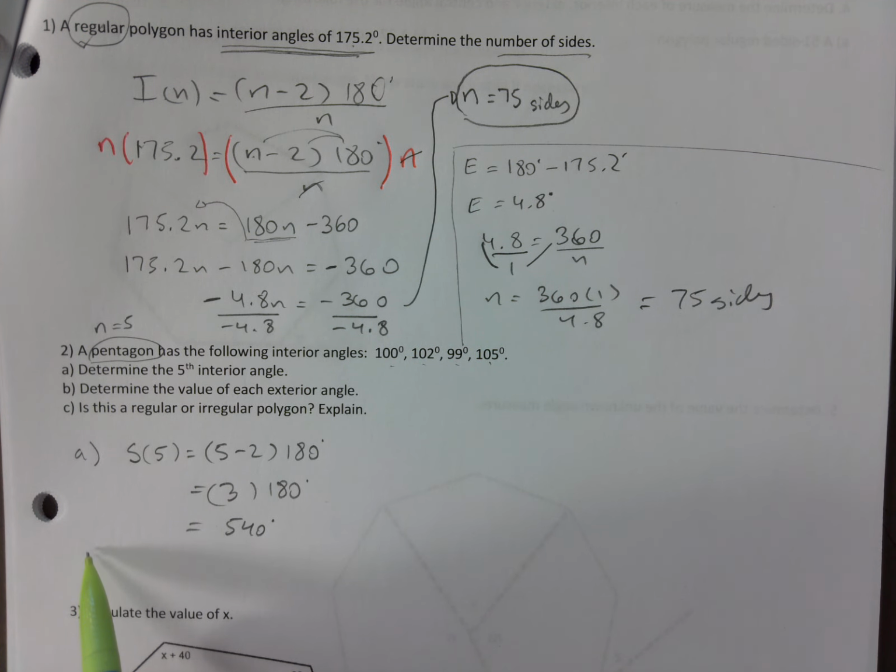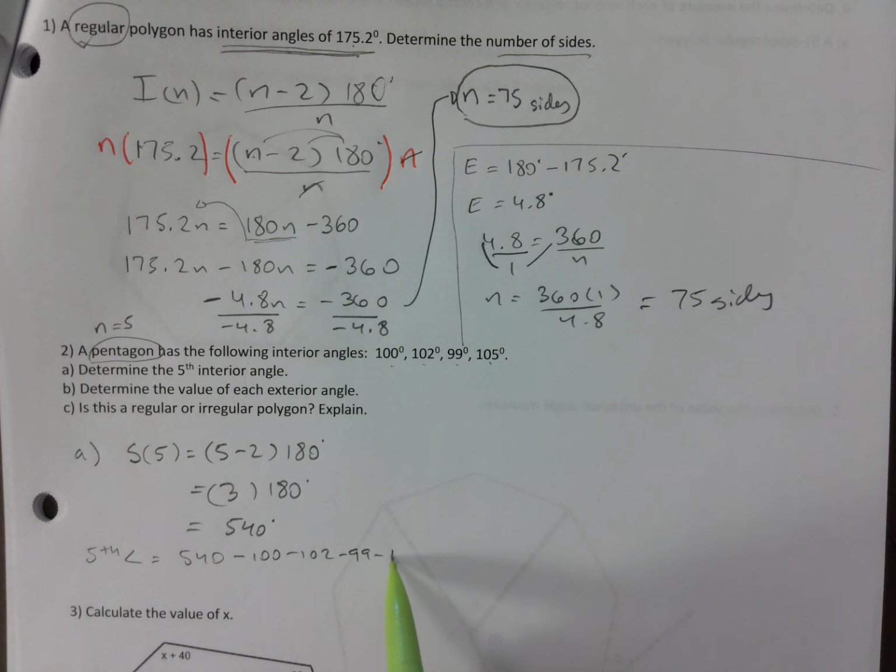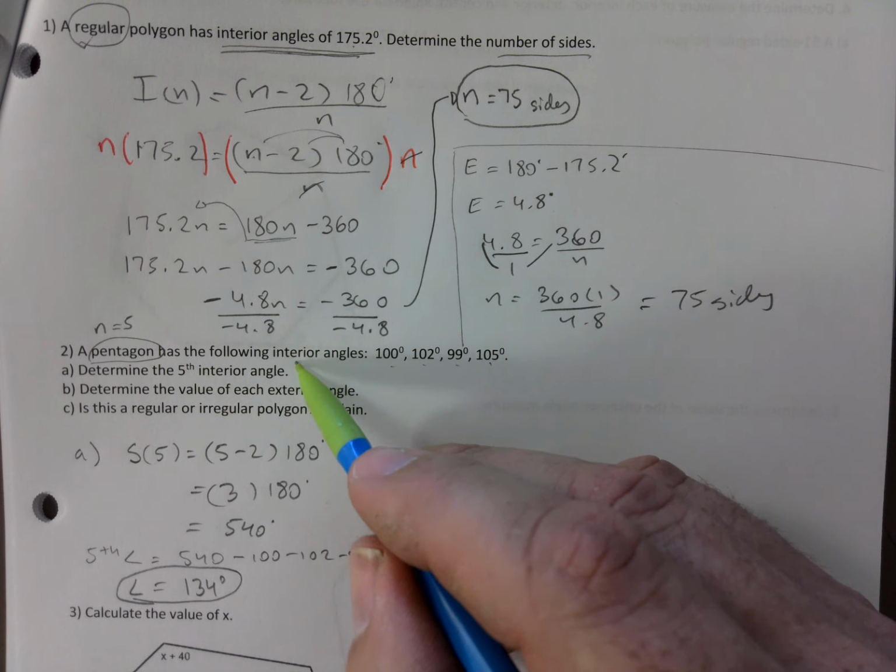So to find that fifth angle, I'm just going to go 540 minus 100 minus 102 minus 99 minus 105. So subtract what you have. It's similar to a triangle. And you end up with 134 degrees, is that angle in question. Okay, so 134 is the fifth angle, and you've got that there.